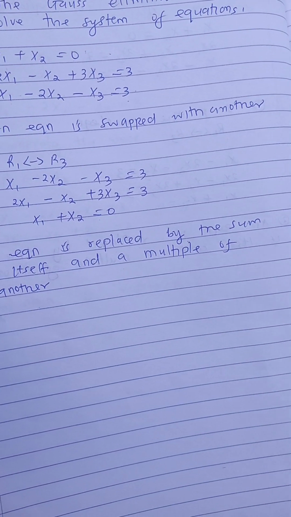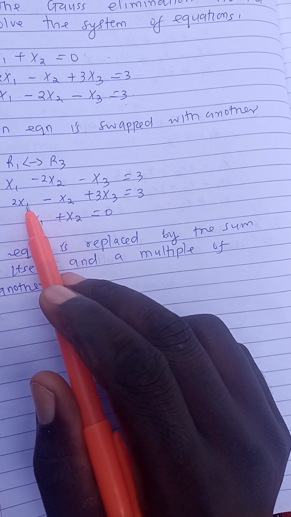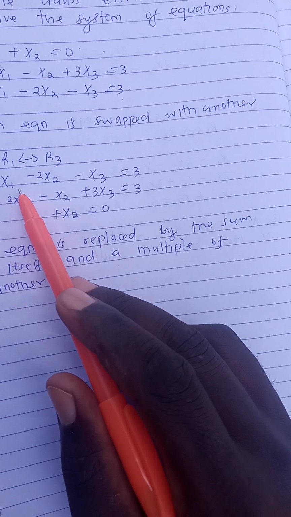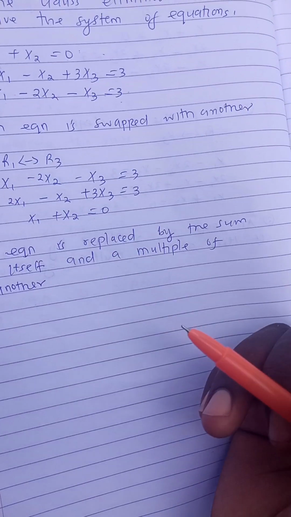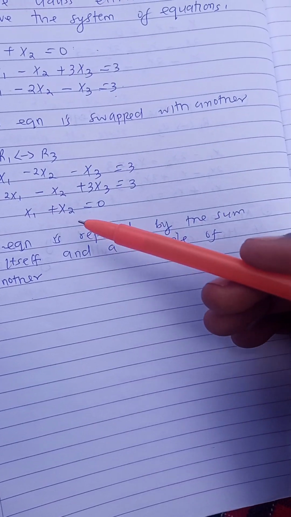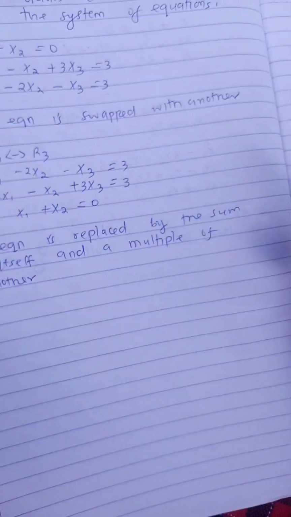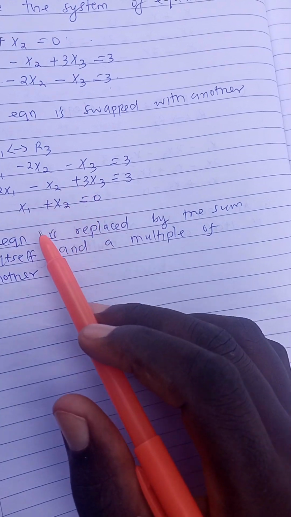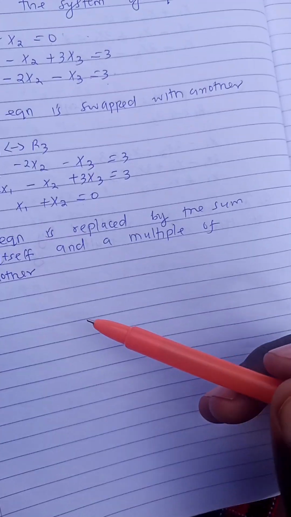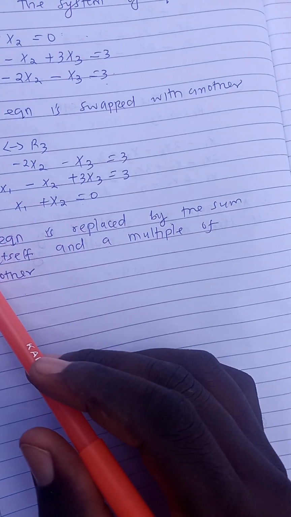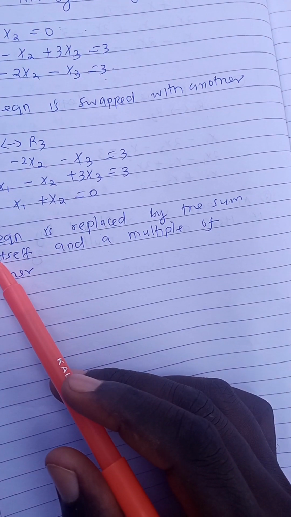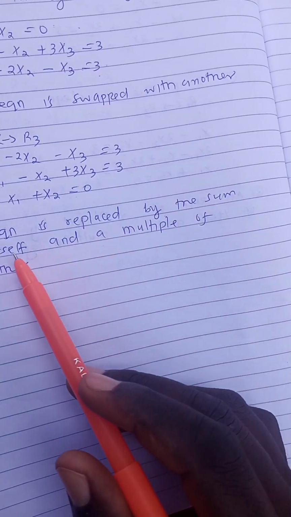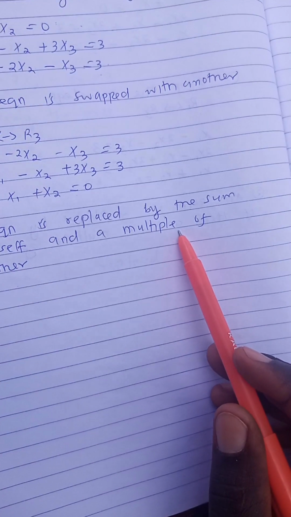So in these equations, I have equation 1 and equation 2 having both x1, x2 and x3. So what we will do, we will ensure that equation 2 has only two unknowns, and ensuring that it has two unknowns is done using the second step that I have shown you here, that an equation is replaced by the sum of itself and a multiple of another.